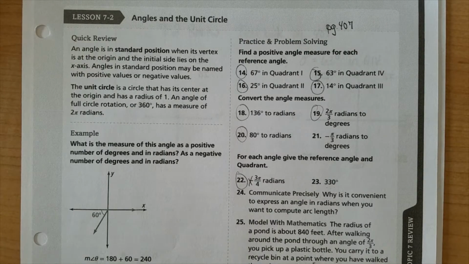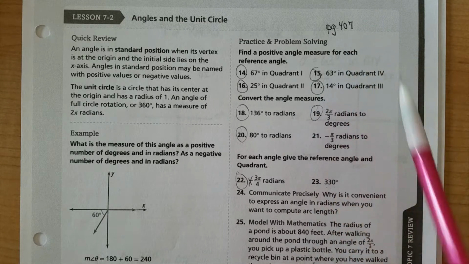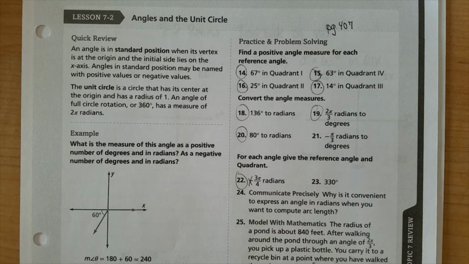I'm going to go ahead and review the lesson 7-2 angles and the unit circle. We're going to be looking at 14 through 17. This is coming from page 407 in your textbook. If you don't have the textbook, I do have a PDF copy of this in Focus.